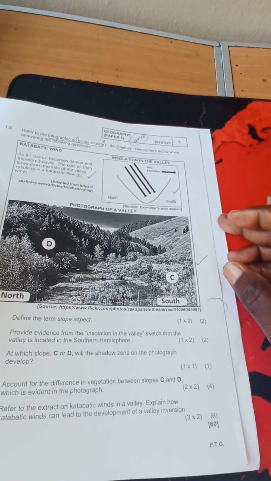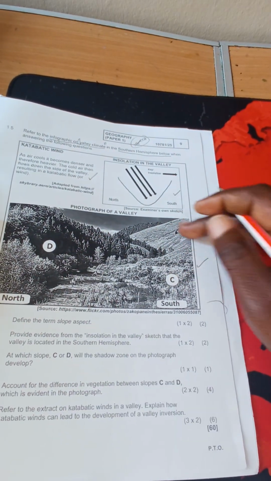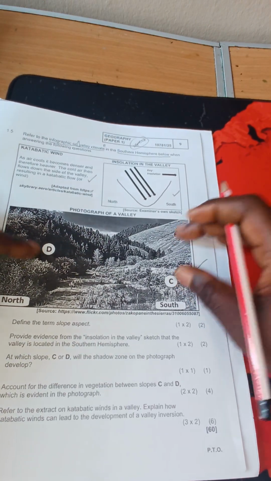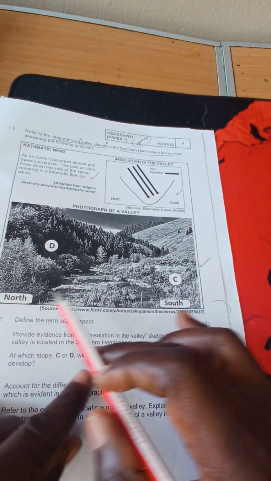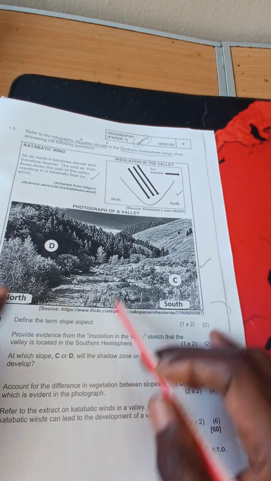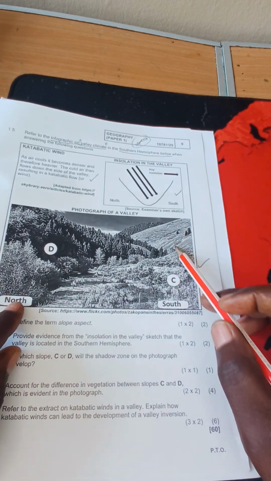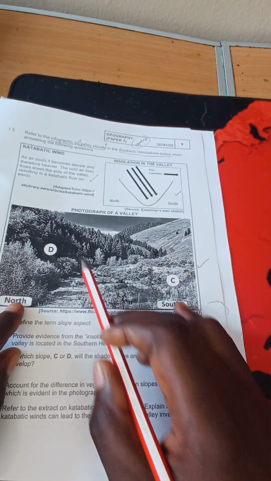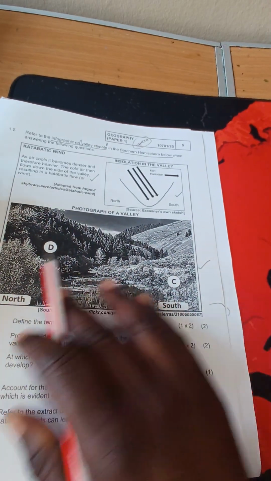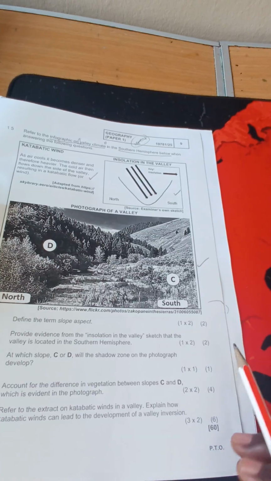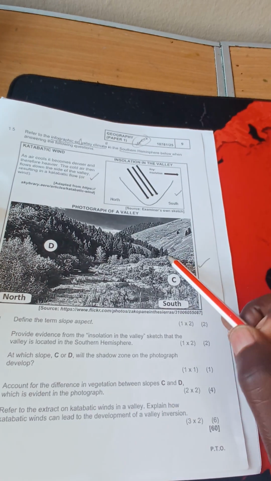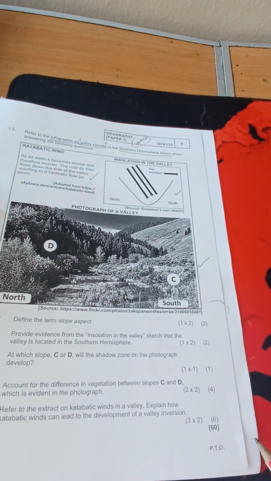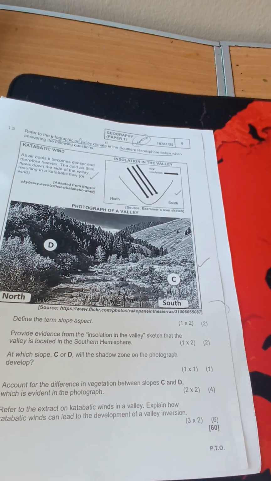And even when you look at the diagram, you can see that this one is receiving more sunlight as compared to this one that is in the shadow. So that in itself should tell you. I still feel like there was a mix up here, because this one is supposed to be the north facing, which receives more incoming solar radiation as compared to this one that is in the shadow zone. I feel like there was a mix up there, as far as this question is concerned. However, as long as you know that, it's not a problem.